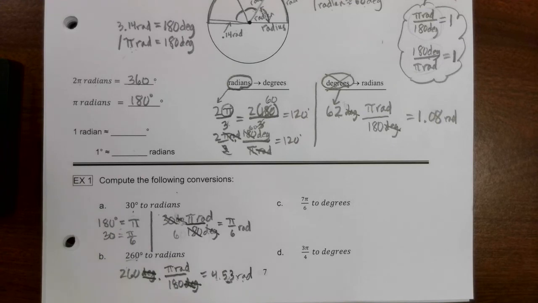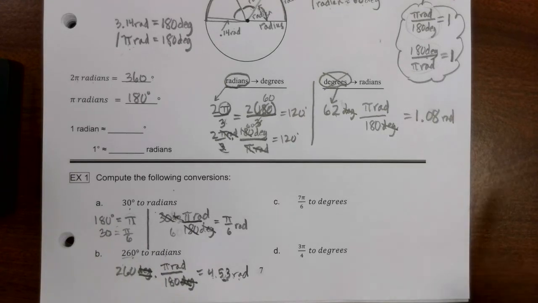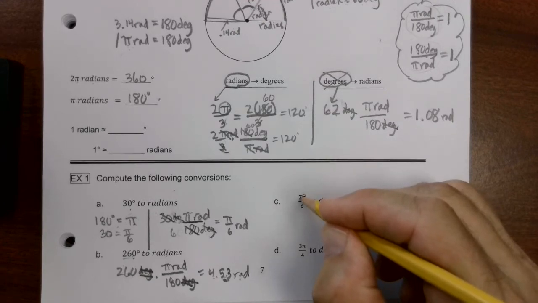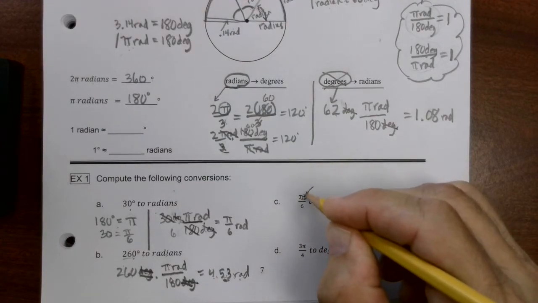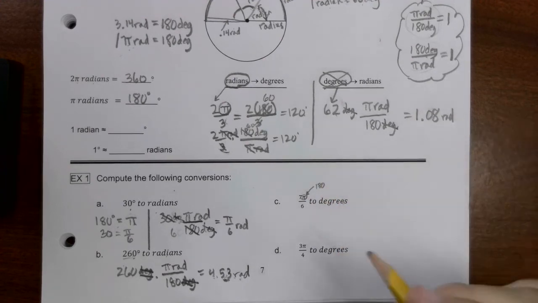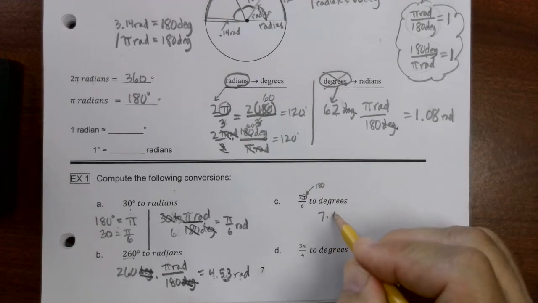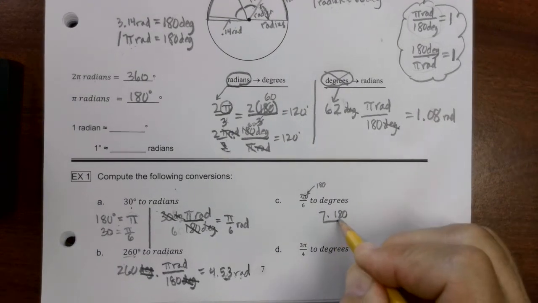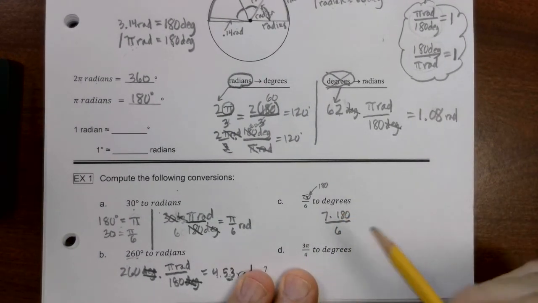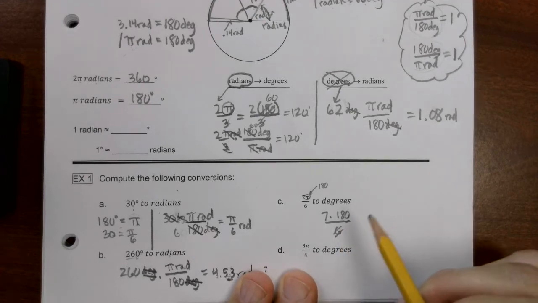Again, I know this is new and it's probably very strange. Gotta love these. Why? As soon as your brain starts functioning properly, you're going to go, hey, wait a minute, I know what pi is. It's 180 degrees. So it's 7 times 180 over 6. Without a doubt, the easiest way to do these. There's a different way, but this is the easiest for sure on these.